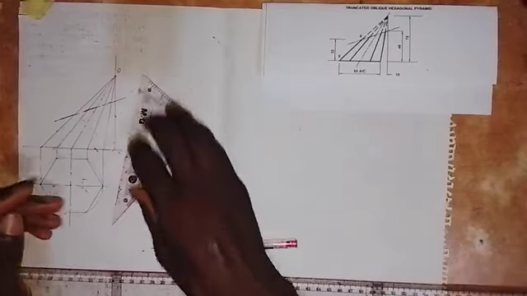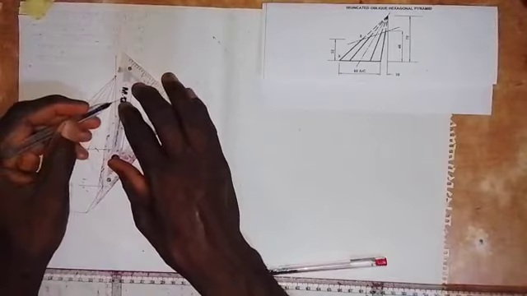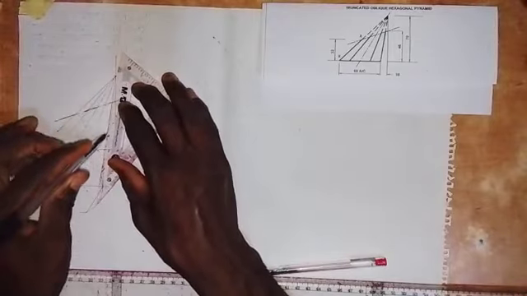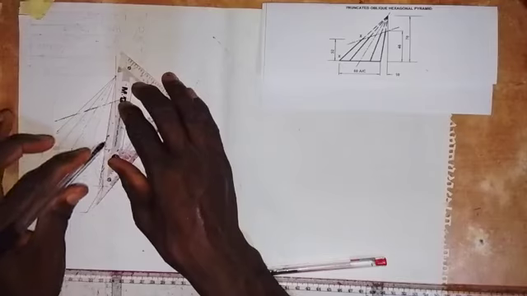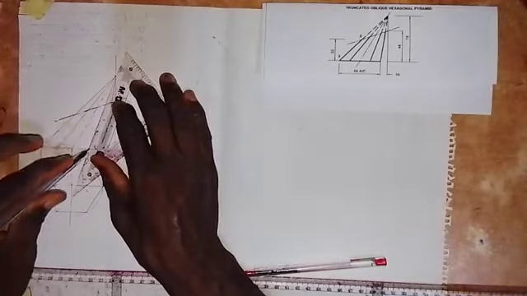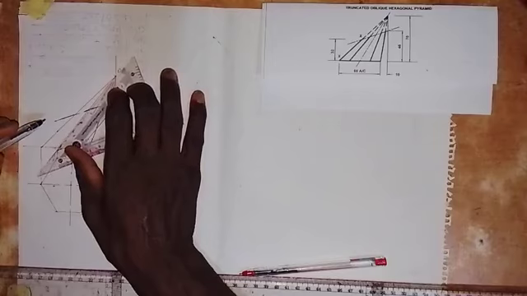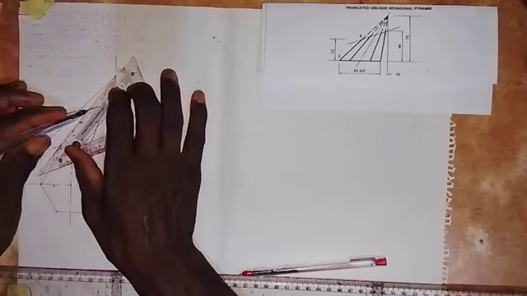So what we have left now is to make these lines thick. This part is cut off, so this line will be a thick line from here to here. This line will also be a thick line from here to here. Then this line, a thick line from here to here.